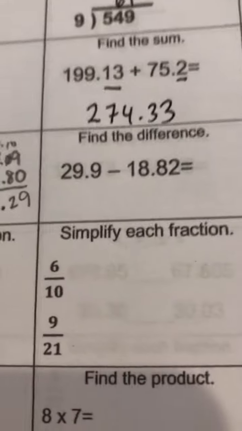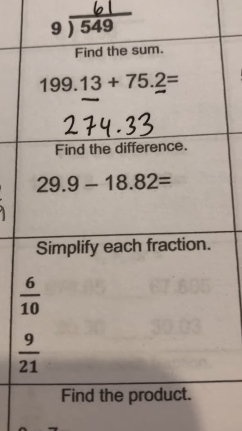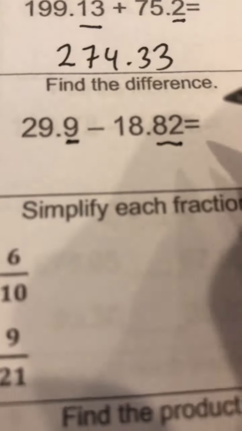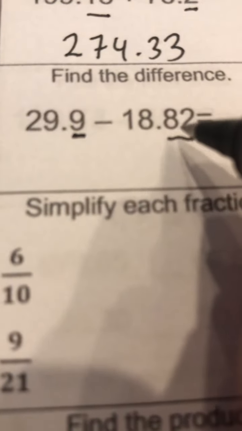Finding the difference, 29 and 9/10 minus 18 and 82 hundredths. Again, I have a place value right here in the tenths place. This number that I'm subtracting has 2 digits to the right of the decimal, tenths and hundredths. I'm going to have to put a 0 here when I subtract. So 29 and 90 hundredths minus 18 and 82 hundredths.